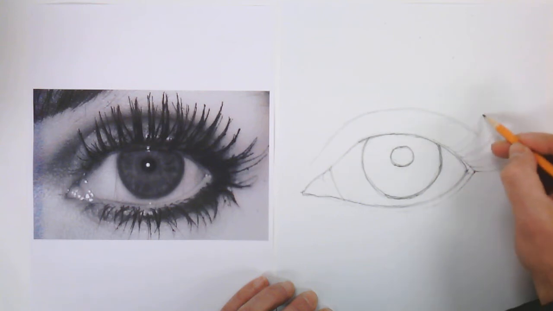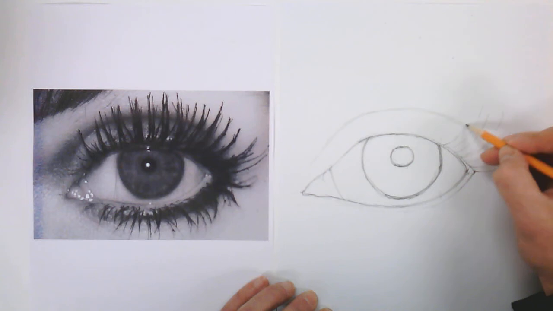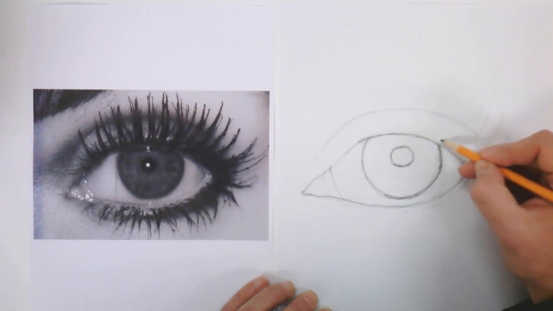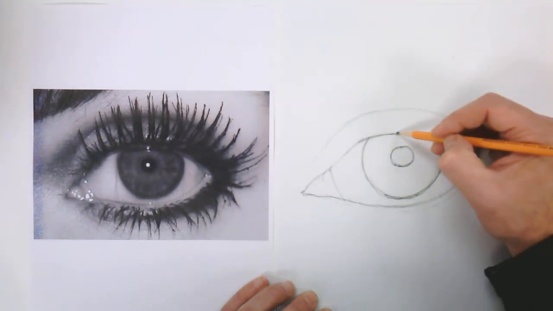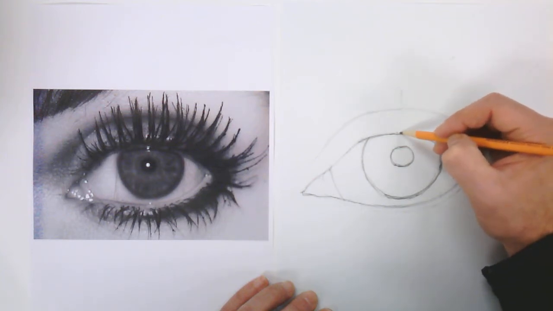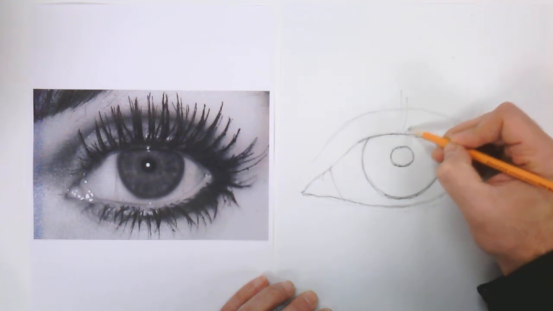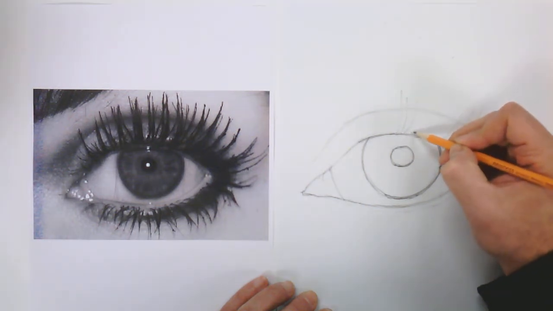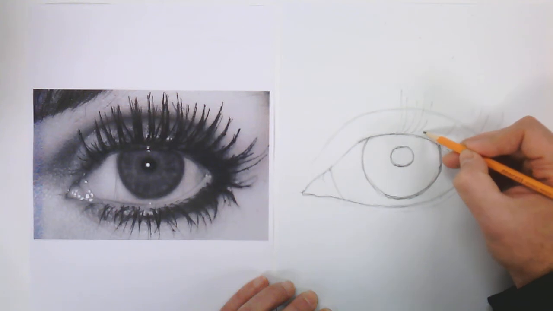To make it look natural, have some of them be a little bit longer or a little bit shorter than the others. You don't want them all to be the same. If they're all exactly the same length, it'll look a little funny. So try to have some short, some long.